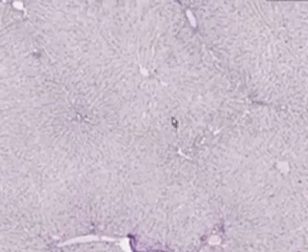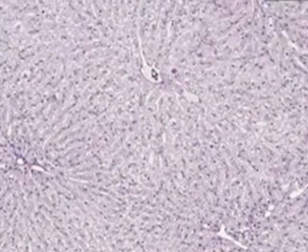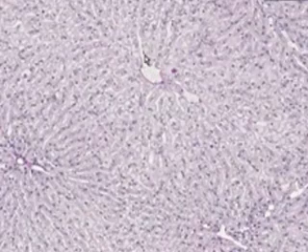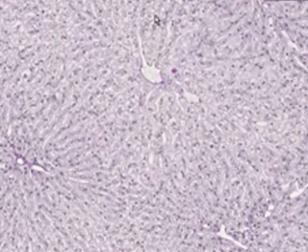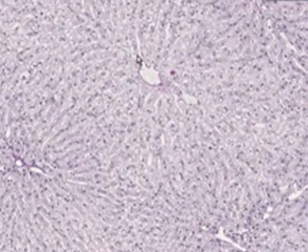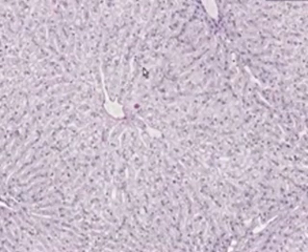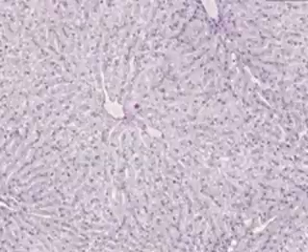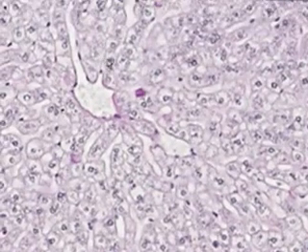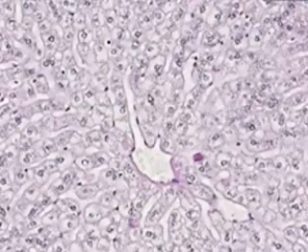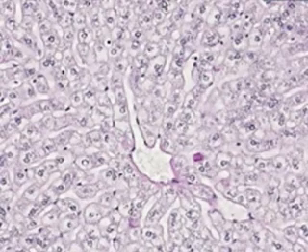But let's look at the center portion of the lobule. Here is the central vein. Here is a sinusoid opening into a central vein. Here, all these cells with central round nuclei are hepatocytes. All of these cells near the hepatocytes, which have sort of spindly nuclei, are going to be Kupffer cells, or the so-called reticuloendothelial cells.